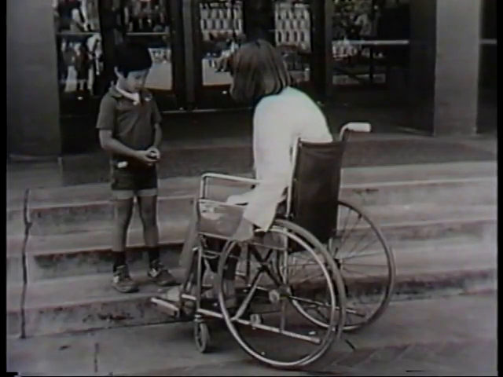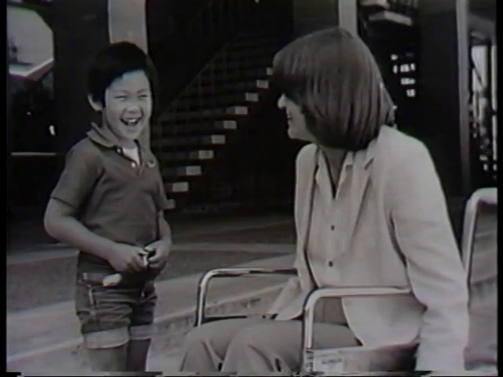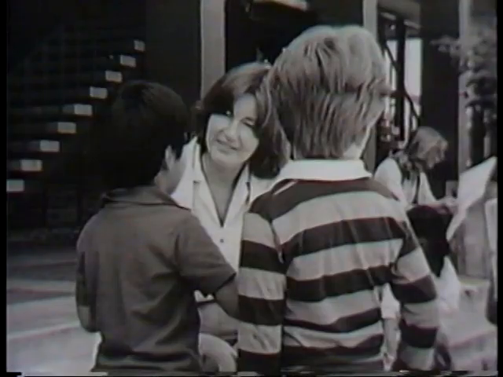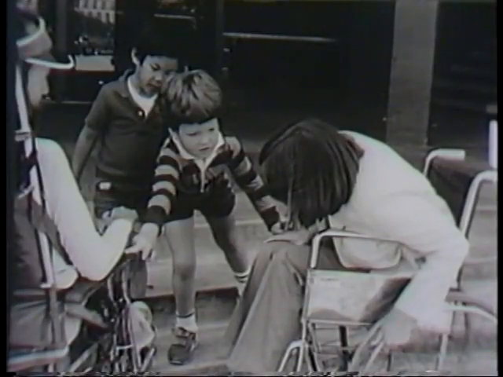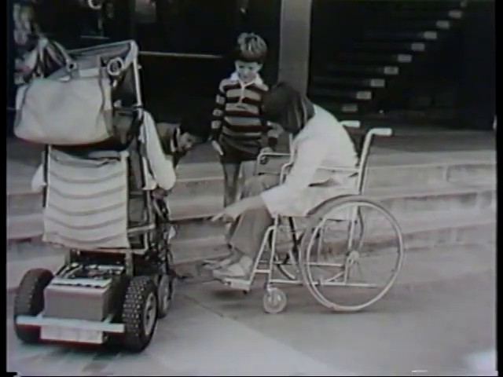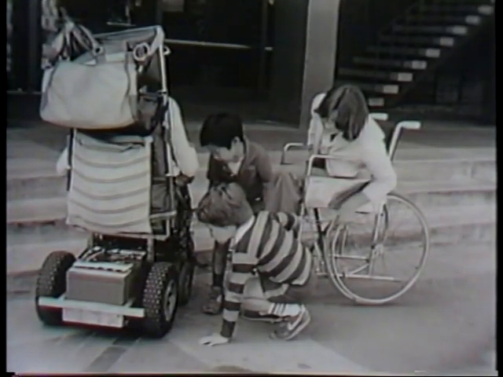It had the opposite impact on children. I found that when I was in a wheelchair, children who would normally ignore me as just another adult person would come up and speak to me. What happened to you? How come you're in that wheelchair? What's wrong with your leg? You know? Adults do not ask those questions. In fact, if the kid is with a parent, the parent will say, shh, Johnny, don't ask her that.